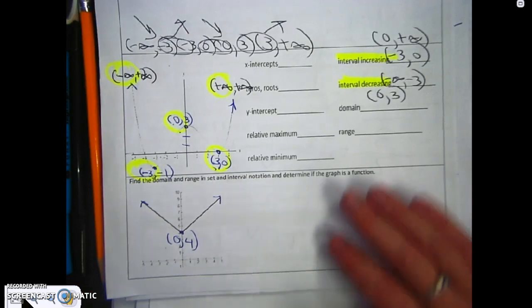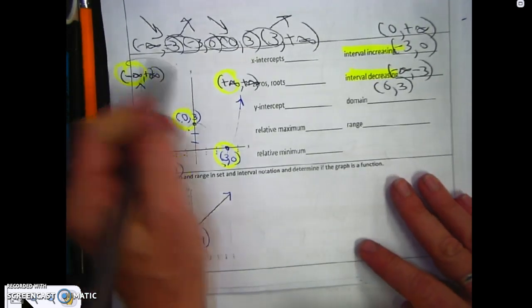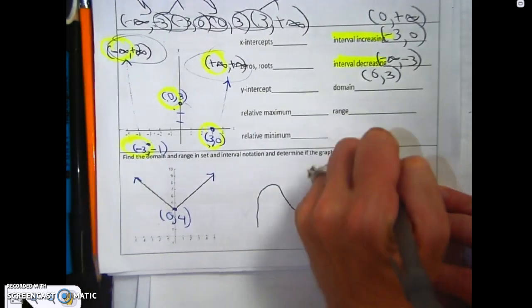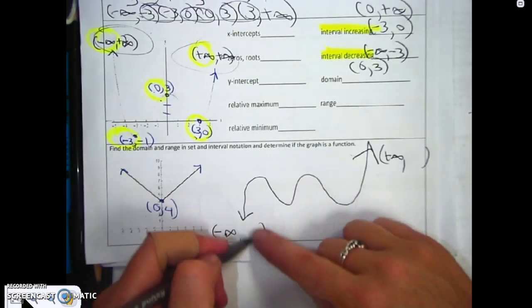I wanted to do this one, even though it's not on there, but just to make sure we're clear. I guess it's the exact same thing, isn't it? But I want to do what happens if it was something like that, okay? What I want you to see is the difference between the two. On the left, it's negative infinity. On the right, it's positive infinity. But this one's going down, negative infinity, and this one's going up, positive infinity. But we're still focused here, okay?